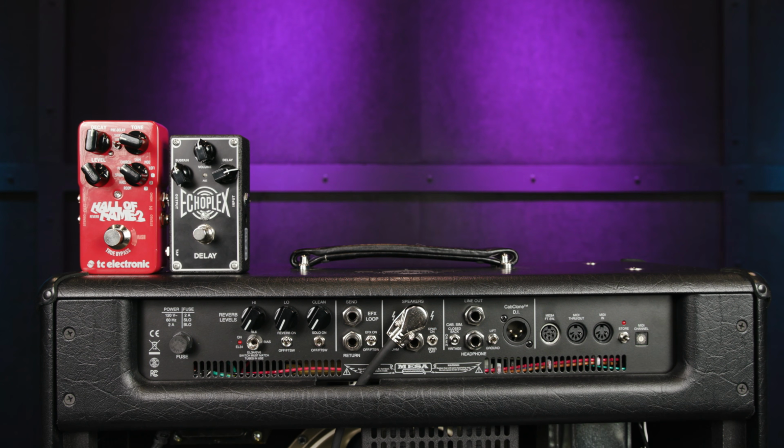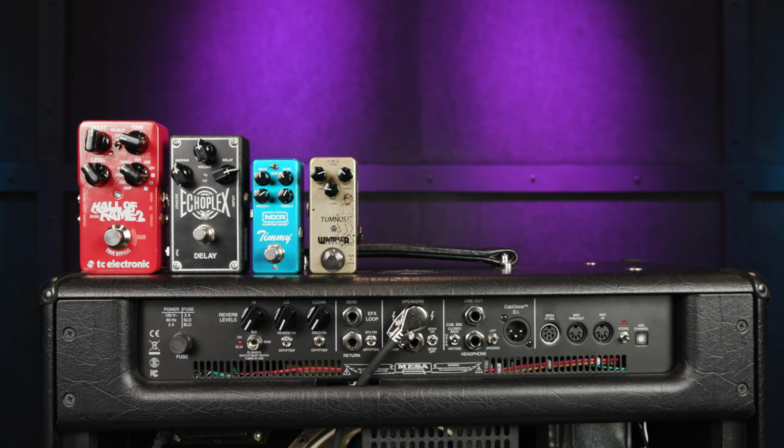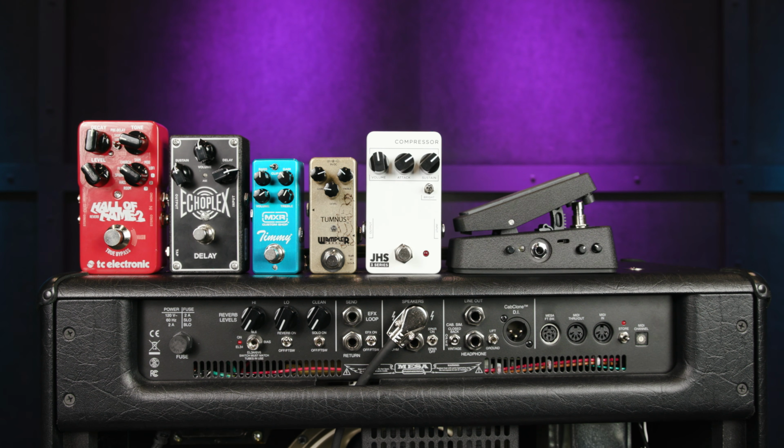Typically, time-based effects like reverb and delay work well in the effects loop. Some pedals are used specifically to shape the tone of your amp, like drive, boost, and gain pedals. Those tend to work better in the input section of your amp, as do compressors and wah pedals. Beyond this is where the options abound.